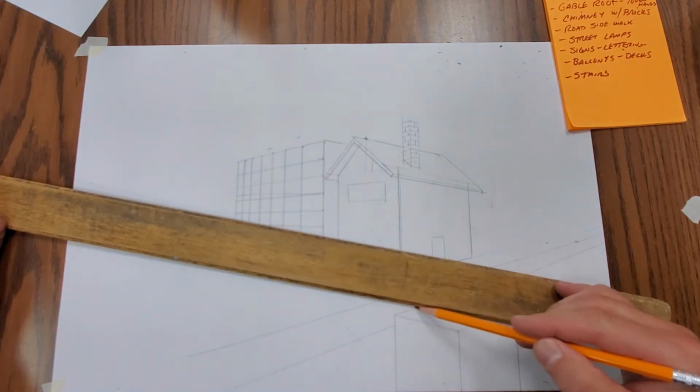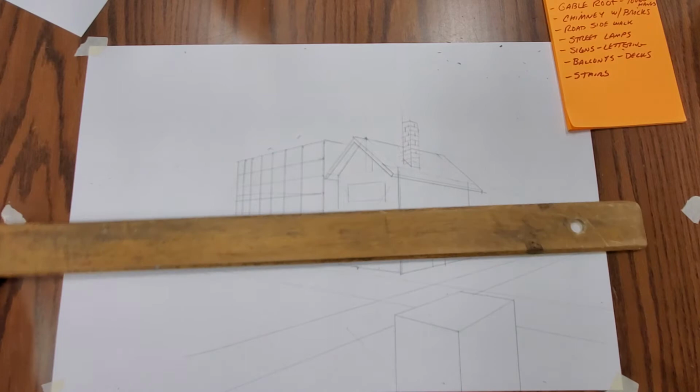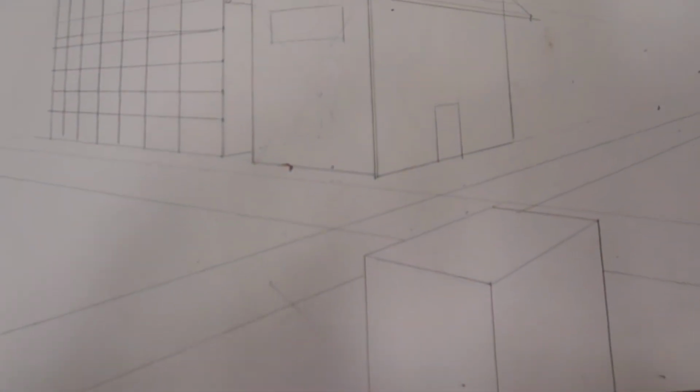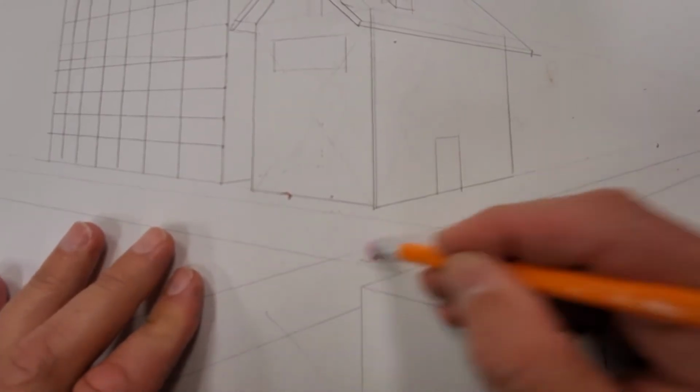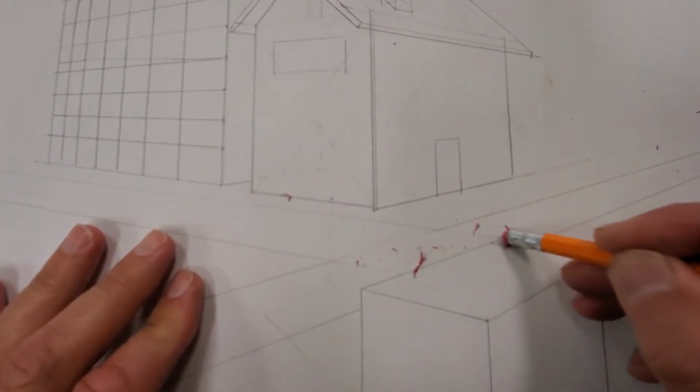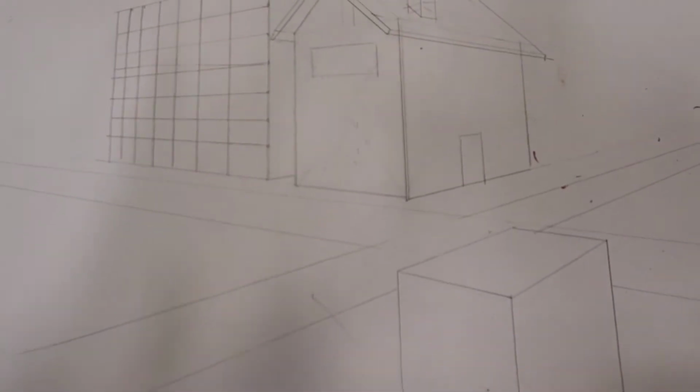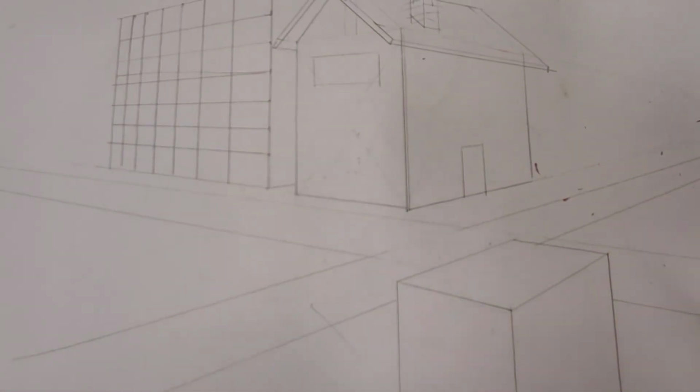Okay, now where those roads intersect, right there, that's my intersection. So I'm just gonna erase these lines. There's my little intersection of the roads, okay? Next, I'm gonna put a sidewalk in. I don't have a lot of room here, so I'll make a small sidewalk.